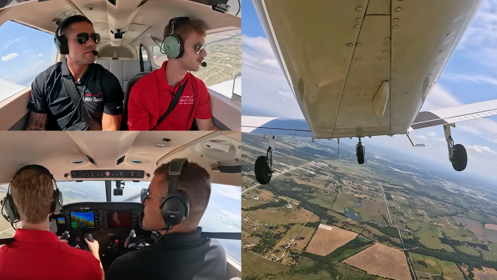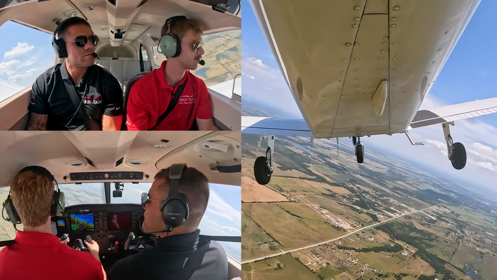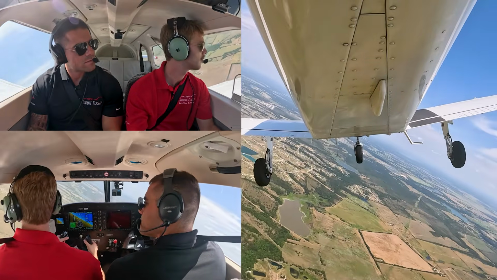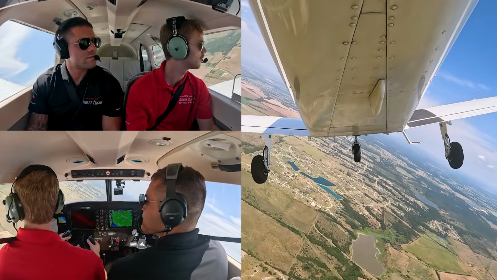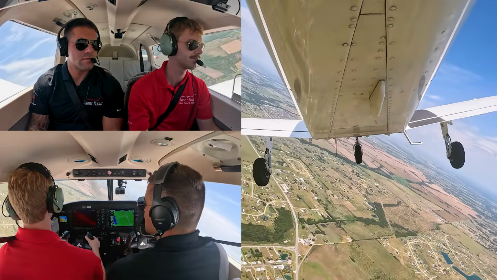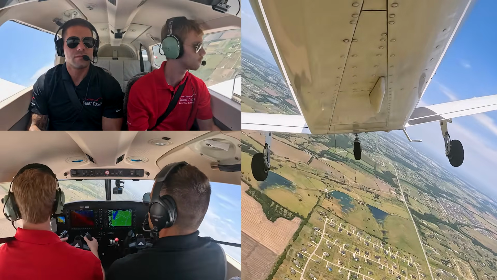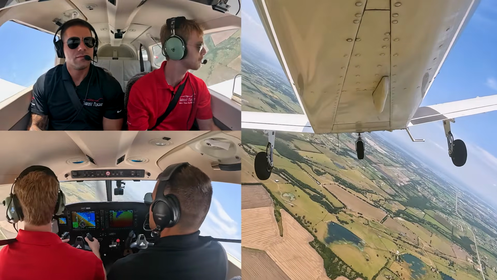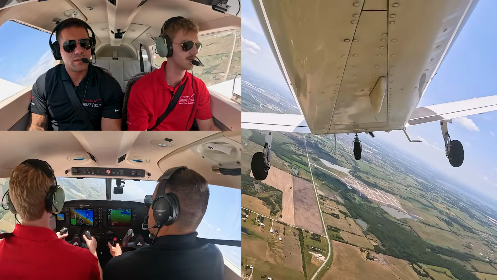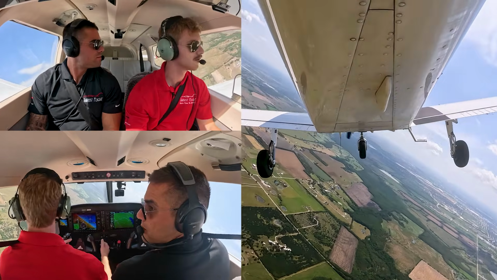Good. Now as we get back in that downwind, tighten it up again. Yeah, just like that. Alright, so we've done almost 2 revolutions. We've lost about 1,500 feet. Get ready to clear. Yeah. Good.